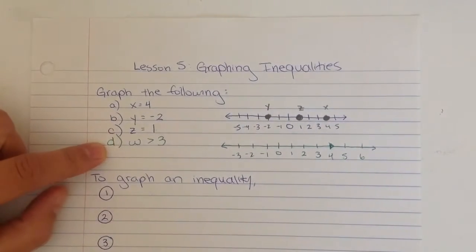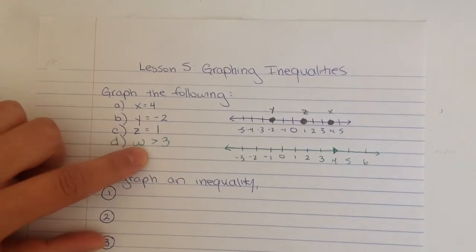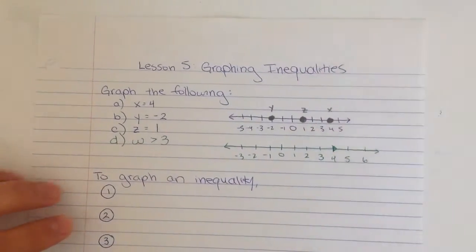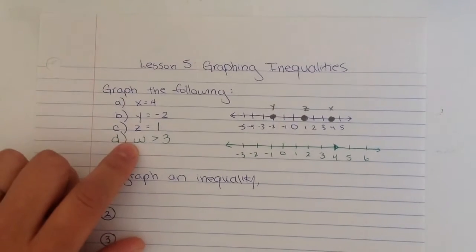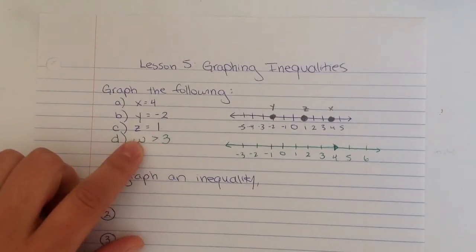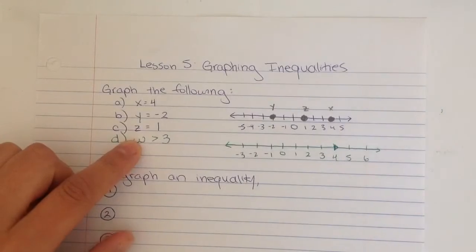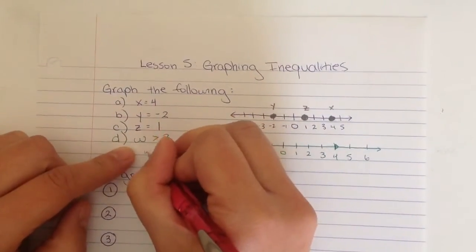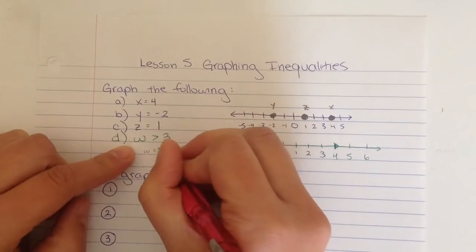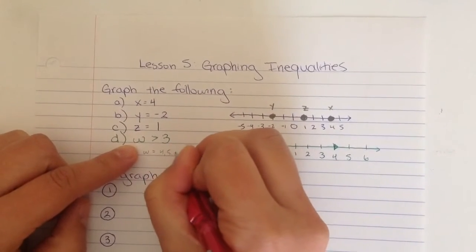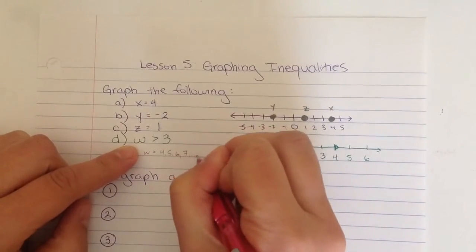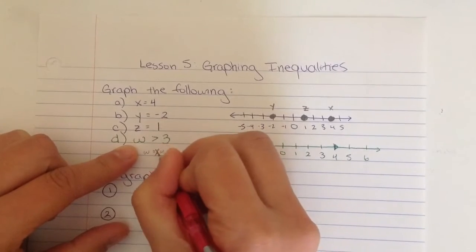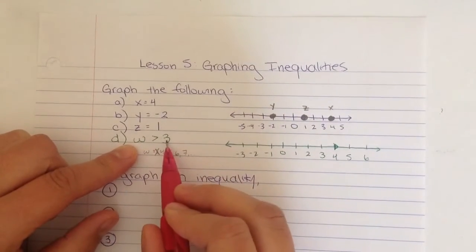Well, let's say we have an inequality. Let's say w is greater than 3. And I apologize, that's a mistake. Ignore that for right now. That was just an arrow. W is greater than 3. So you could ask, what numbers are greater than 3? W could equal 4, 5, 6, or 7. Can it equal 3 though? No, it cannot equal 3 because it has to be greater than 3.